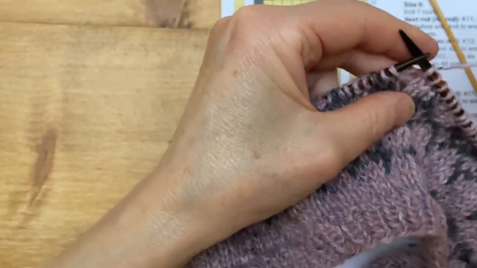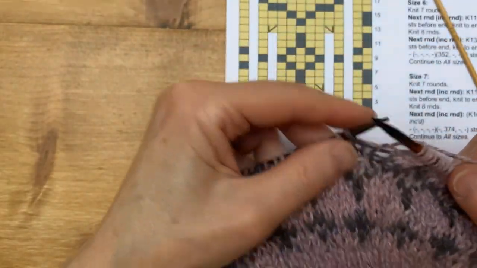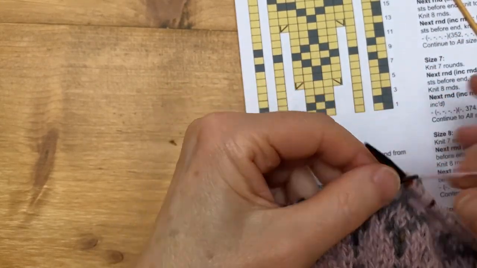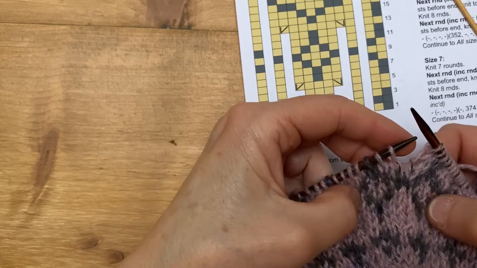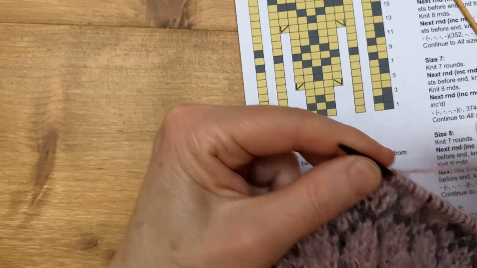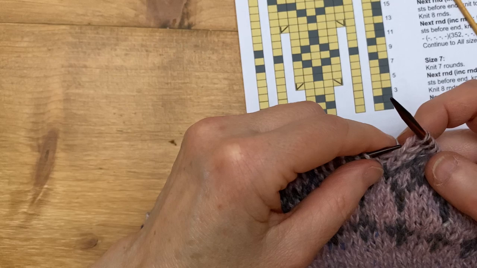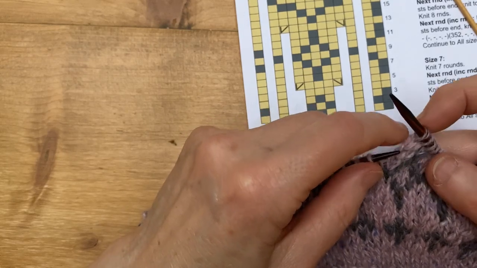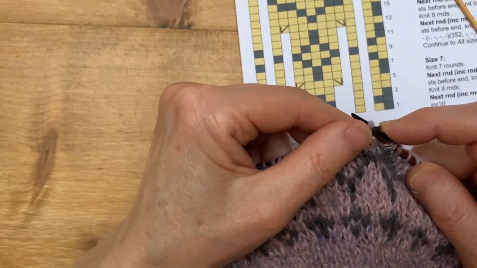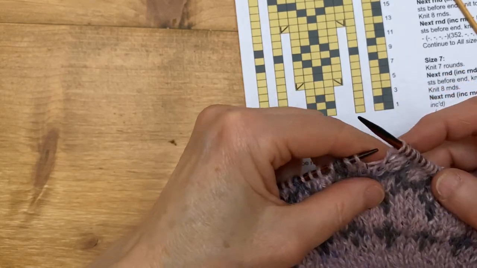So let's do our 5 stitches again. 1, 2, 3, 4, 5. Just check I'm in the right position. I can see there's those 2 coloured squares together. Now this time I'm doing the left lifted increase, because I'm alternating. So now I've got to go 2 rows below. I lift it onto the needle and knit into the back loop. So that's the left lifted increase done.